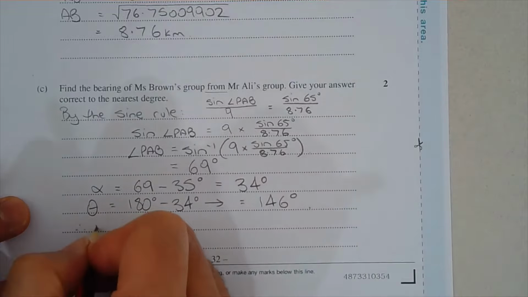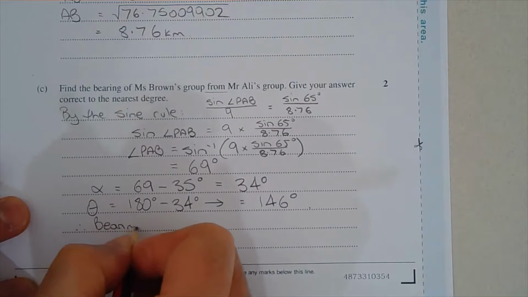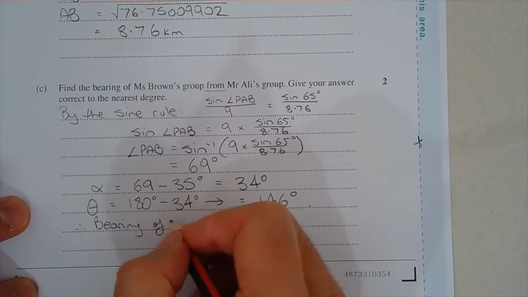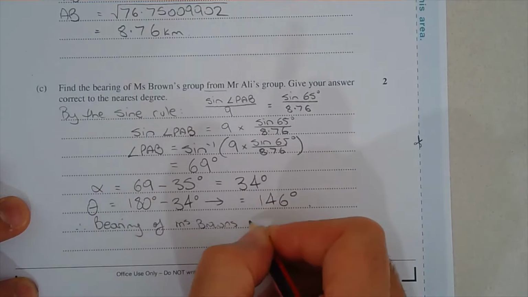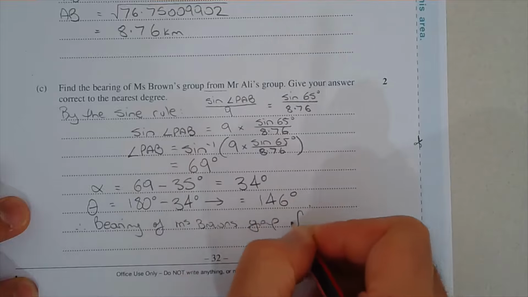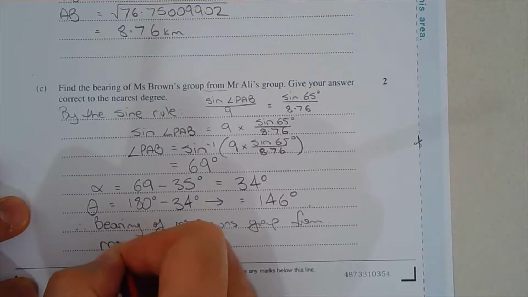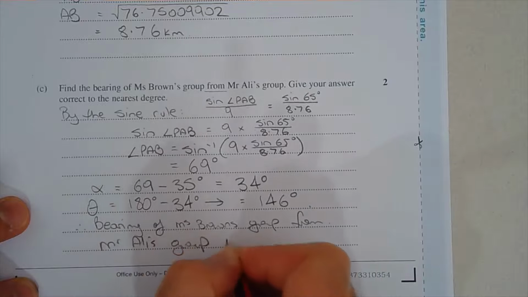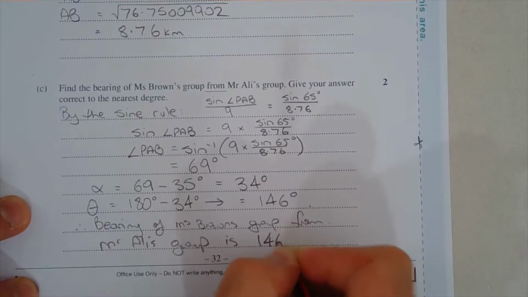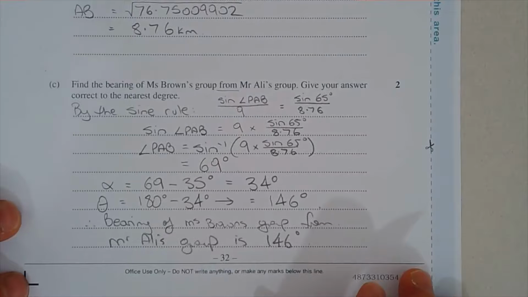So therefore, the bearing of Miss Brown's group from Mr. Ali's group is 146 degrees.